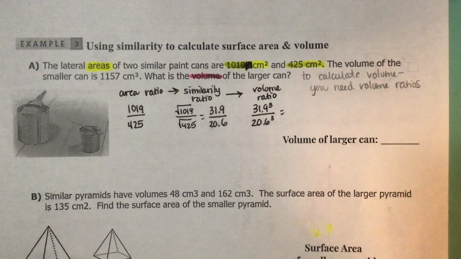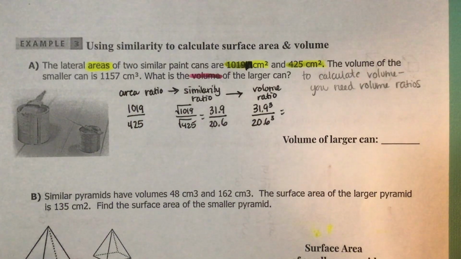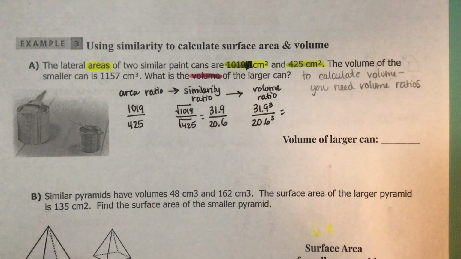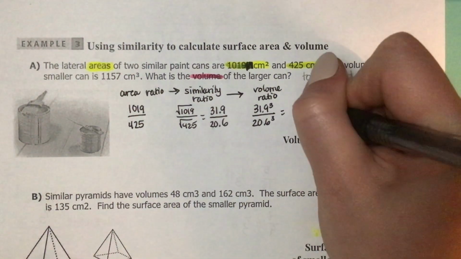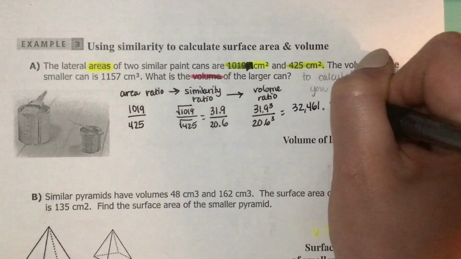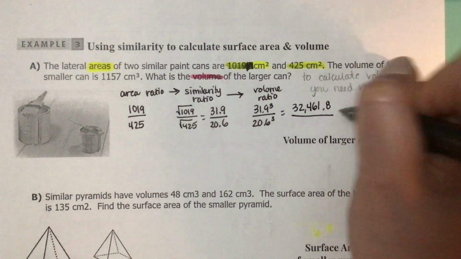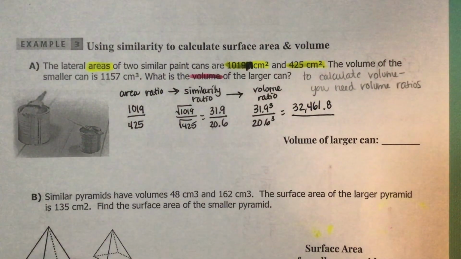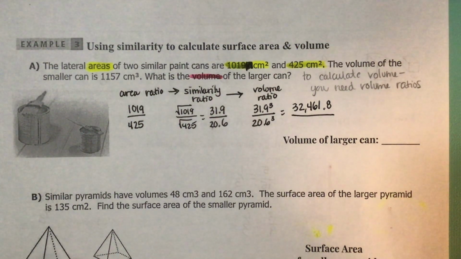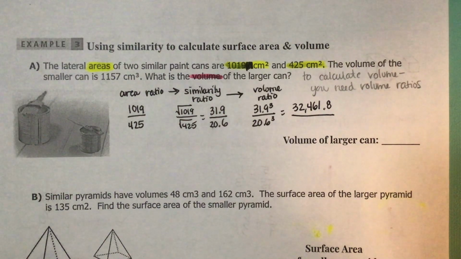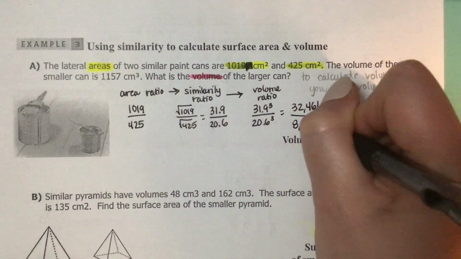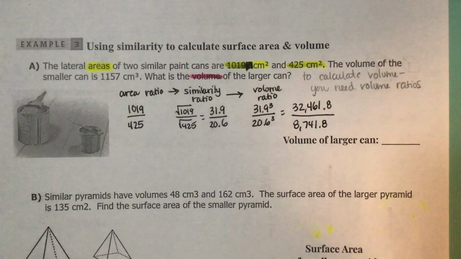So 31.9 cubed is 32,461.8 basically. And then 20.6 cubed is 8,741.8. Awesome.